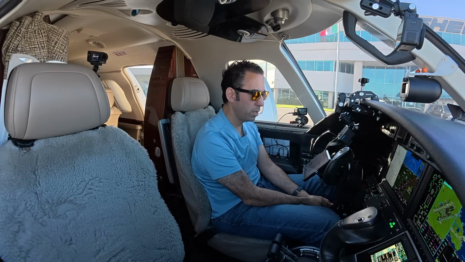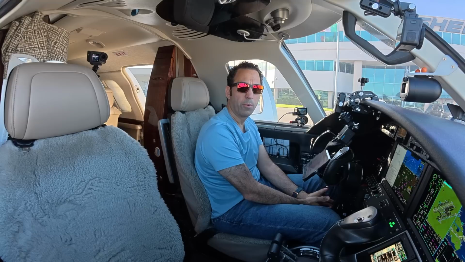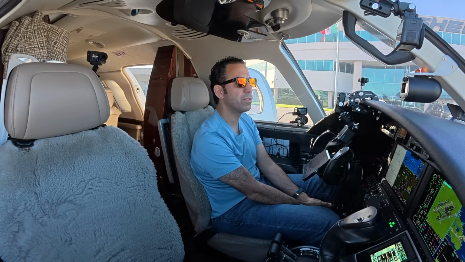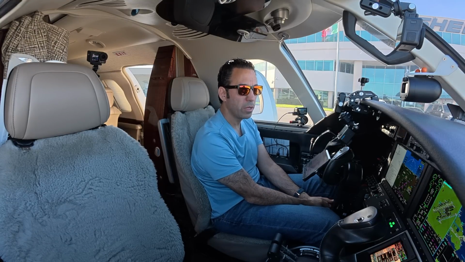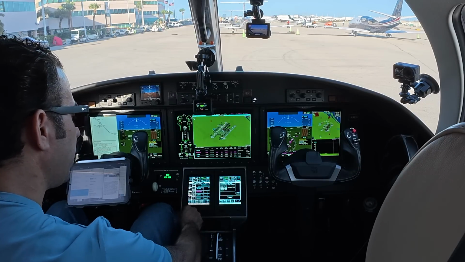The next step would be to give a call to ground, let them know we're ready to taxi. But we're not there. We don't have our passengers. We haven't started the engines. We've got a little bit more to do. But this is the setup that I like to see in my aircraft.